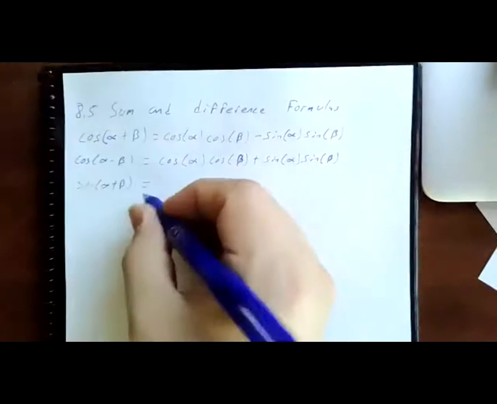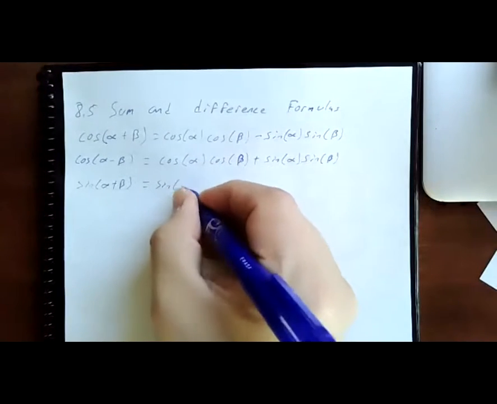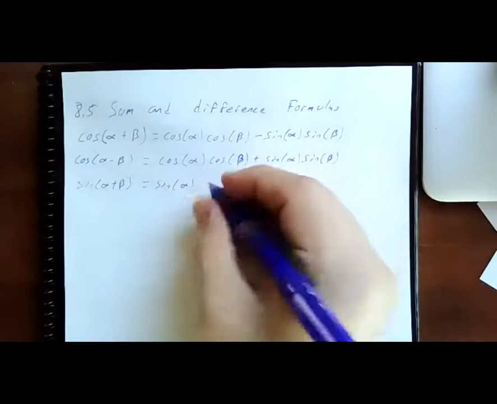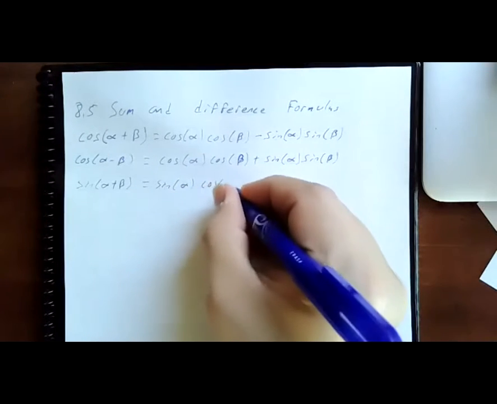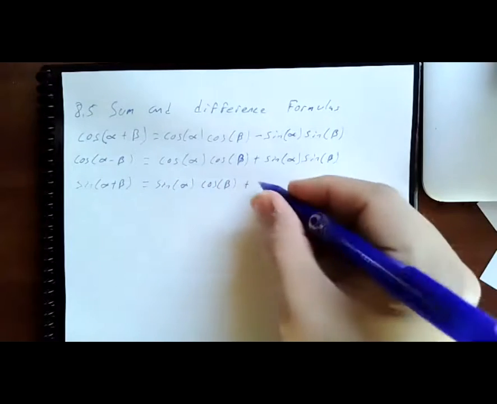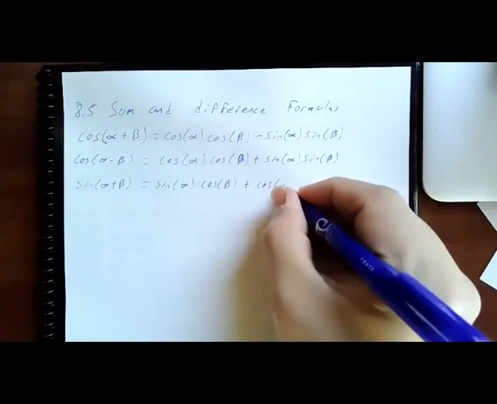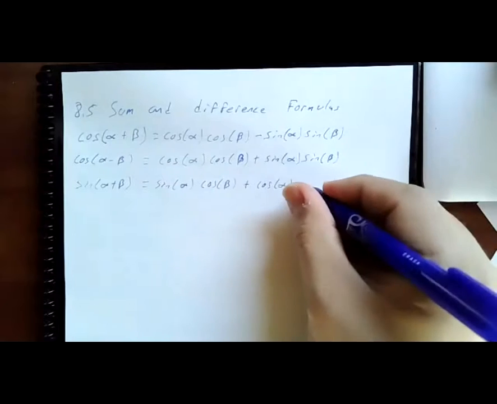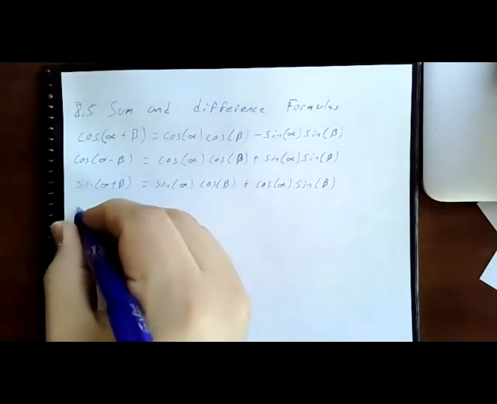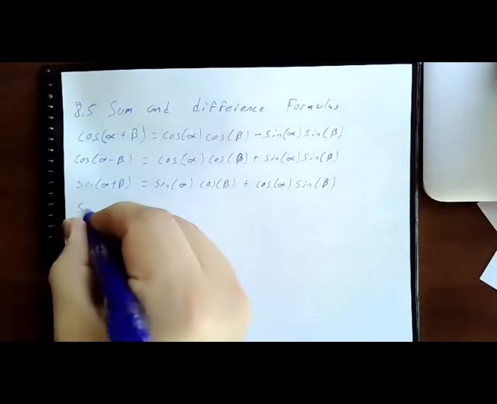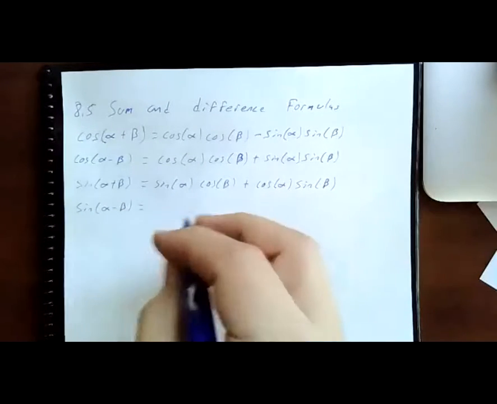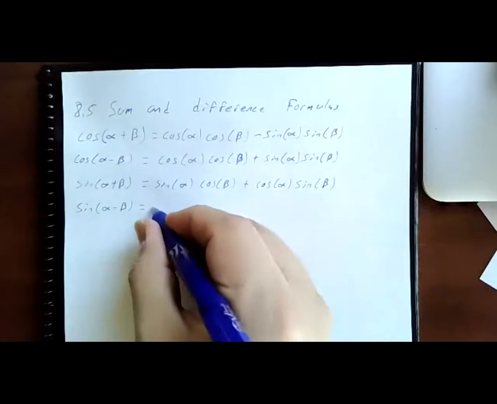Sine of alpha plus beta is equal to sine of alpha times cosine beta plus cosine alpha sine beta. Now the subtraction, alpha minus beta, is the same deal, just change the middle to minus.